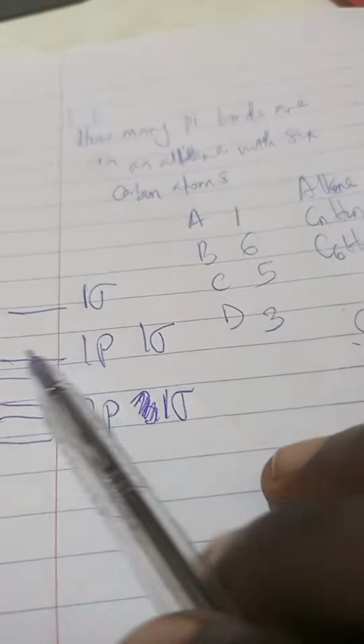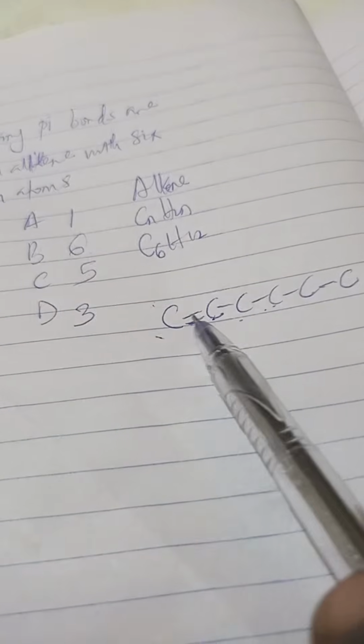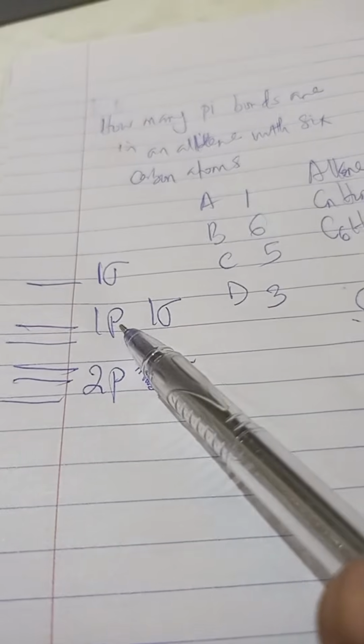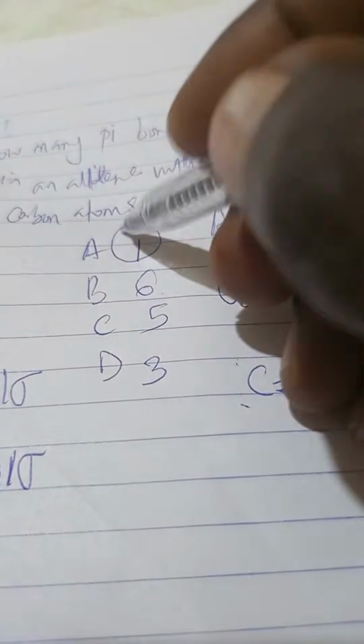So since they said double bond, only one double bond is there. It will be on one side. So that means it will have only 1 pi bond. The answer is option A. Do you understand?